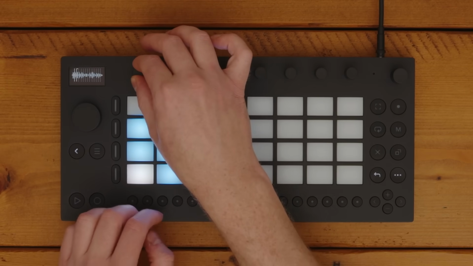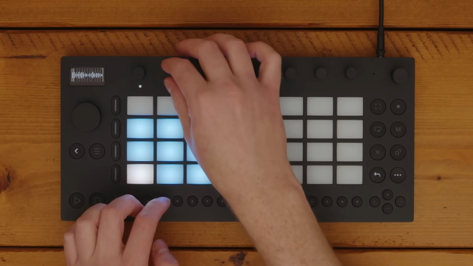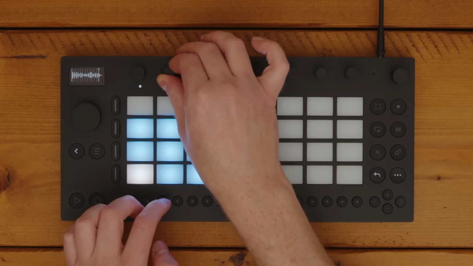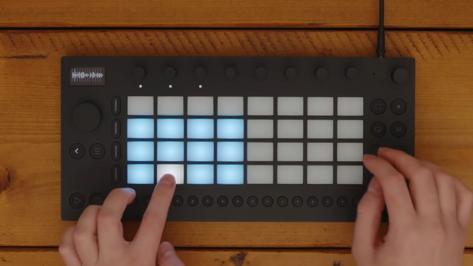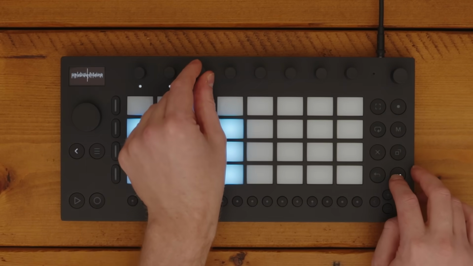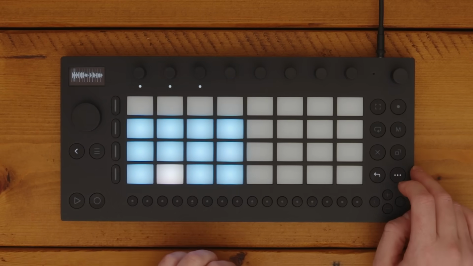The first encoder changes the start point, and the second encoder changes the end point. You can do all this while auditioning what it sounds like on the pads. You can fine-tune the start points by holding Shift and turning the third encoder to find the transients.